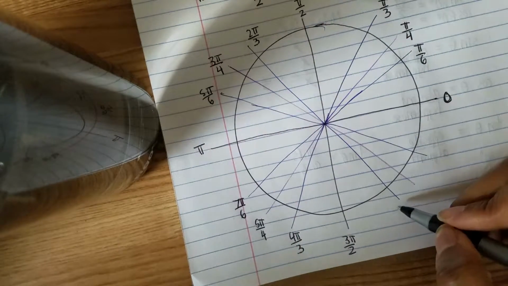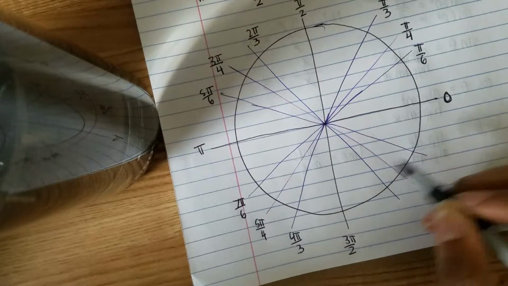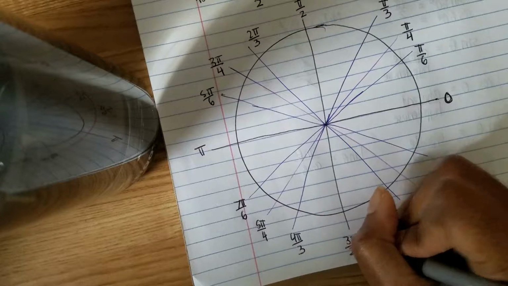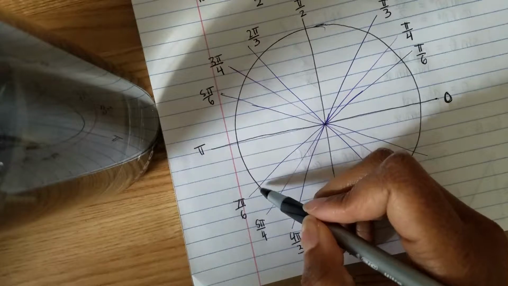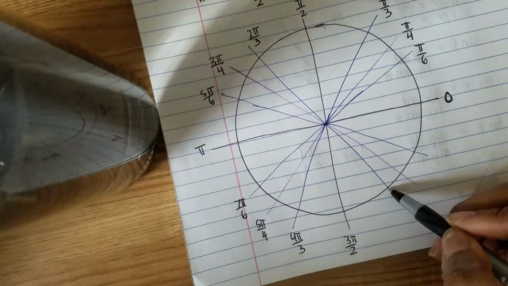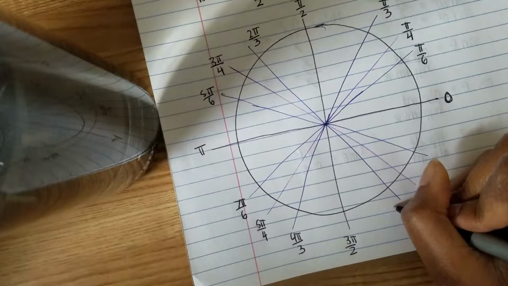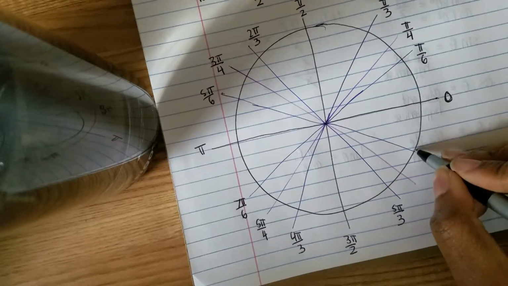Okay. And then this would be, if this was 9 pi over 6, let me make sure, this was 7 pi over 6, 8 pi over 6, 9 pi over 6, that means it's 10 pi over 6, which simplifies to 5 pi over 3. And then 11 pi over 6.